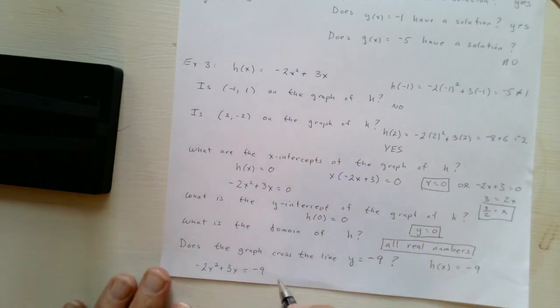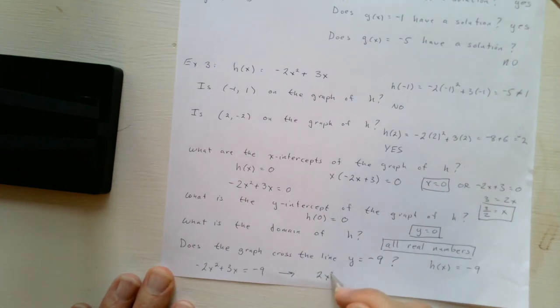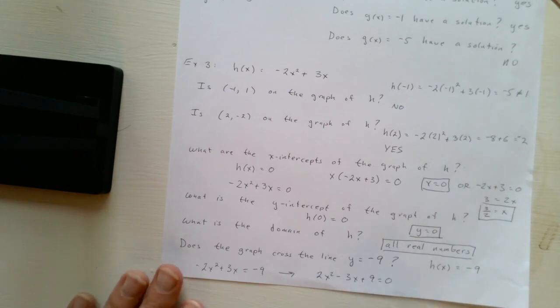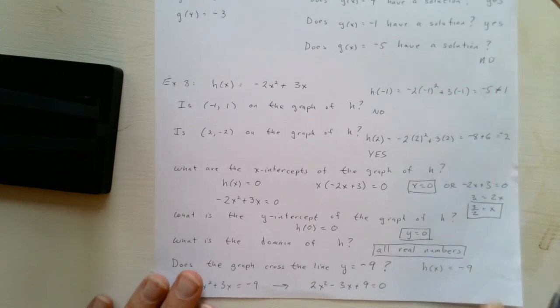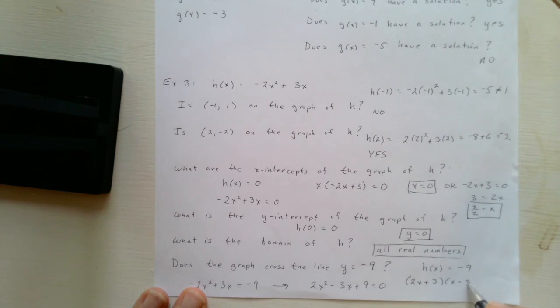We can add 9 to both sides and change the sign, and what we'll get is 2x squared minus 3x minus 9 equals 0. We could use the quadratic formula, which we'll talk about later, or we can just factor this. This factors as 2x plus 3 times x minus 3 equals 0.